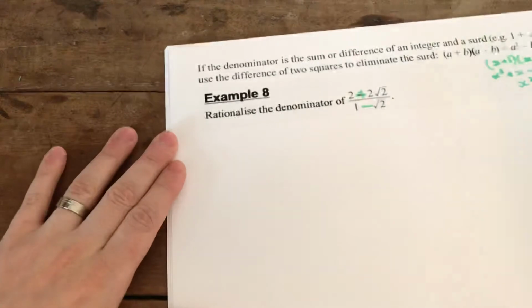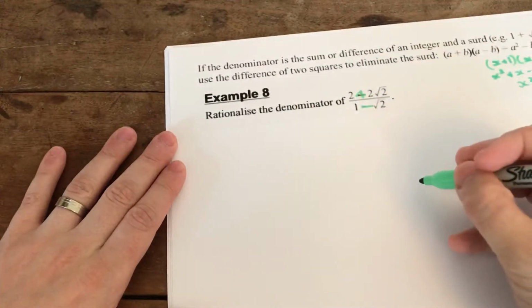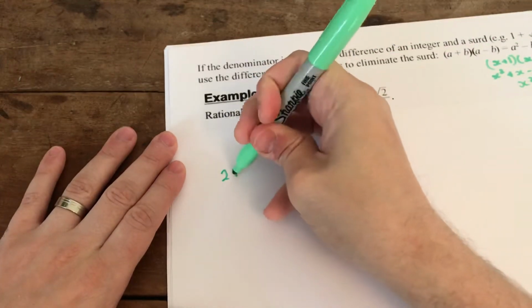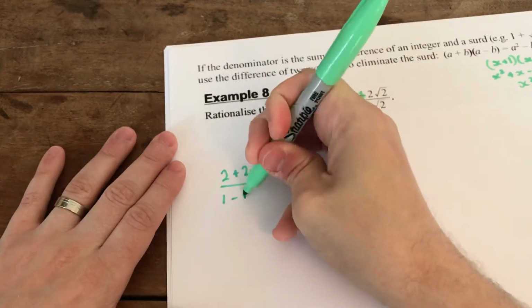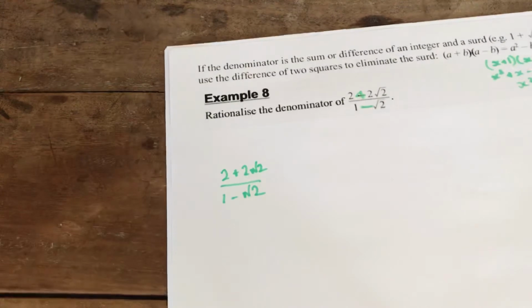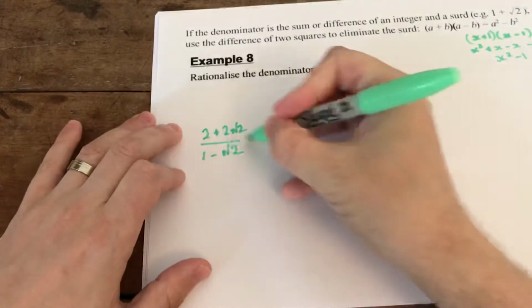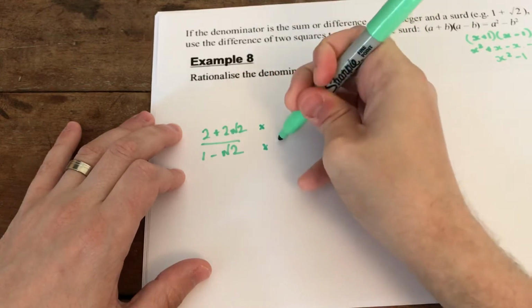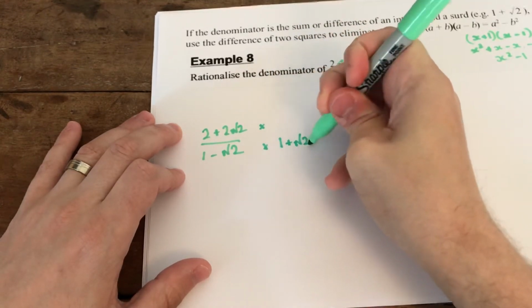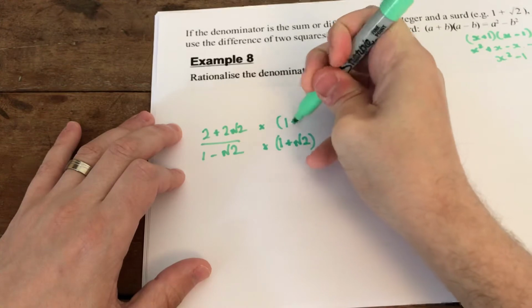So if you imagine we have this problem here that I'm going to work through. We have (2 plus 2 root 2) over (1 minus the square root of 2). What we do for these problems is we use that on the bottom line. So we multiply the top and the bottom by 1 plus the square root of 2.